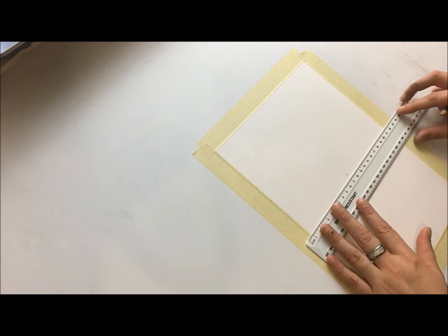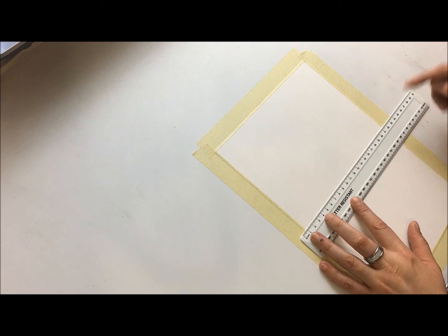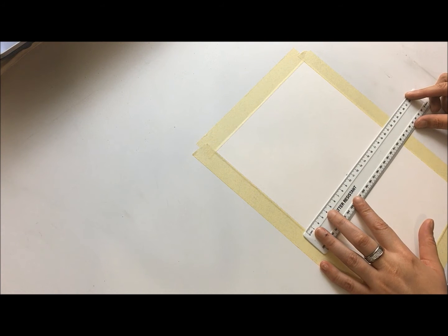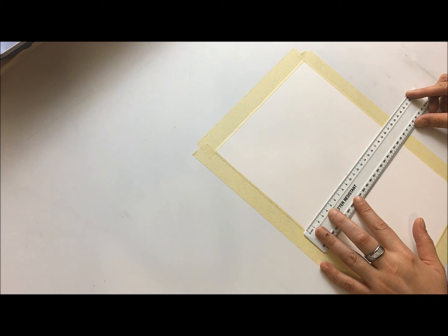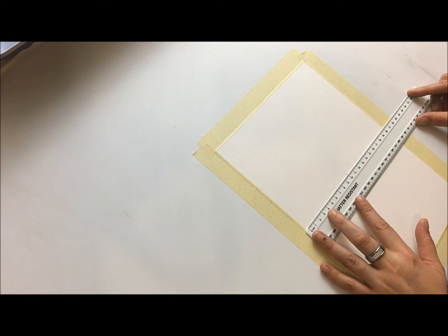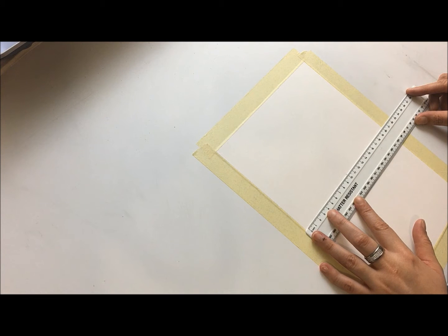Okay. Now, so line it up with that dot and that dot. Let's have a look. Okay, remember I've decided to do 2 centimeters each.